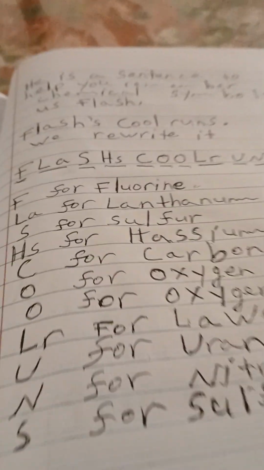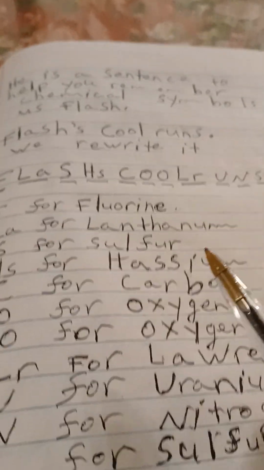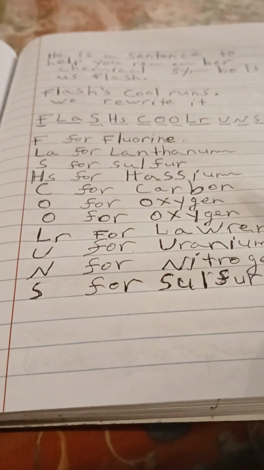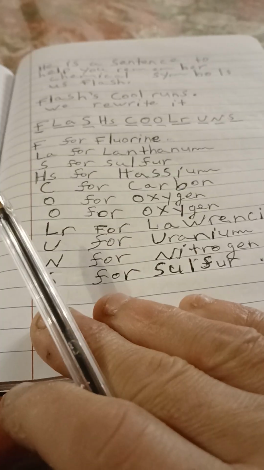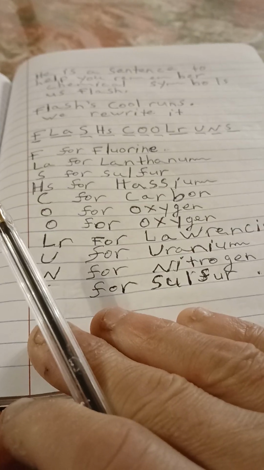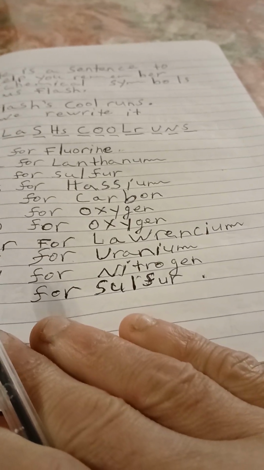Okay? So there you go. All right? Let me see if I can let you see this. This is how it looks. See it? This is how it looks. F for fluorine, La for lanthanum, S for sulfur, Hs for hassium, C for carbon, O for oxygen, capital Lr, capital L and a small r, for lawrencium, capital U for uranium, capital N for nitrogen, capital S for sulfur.